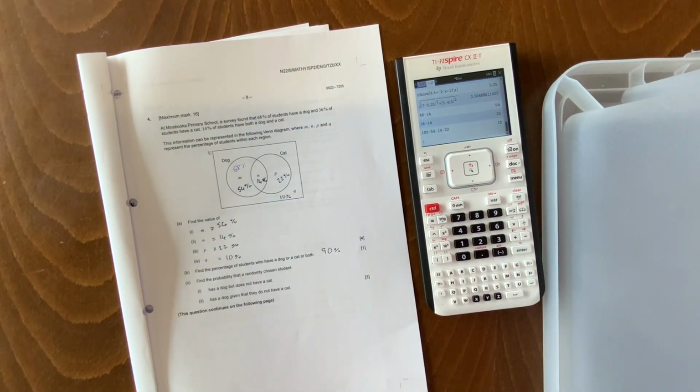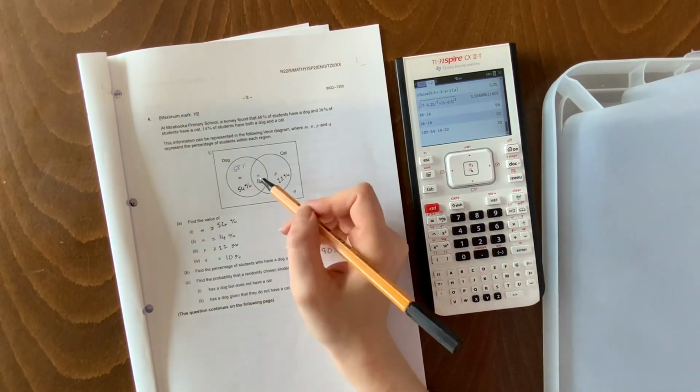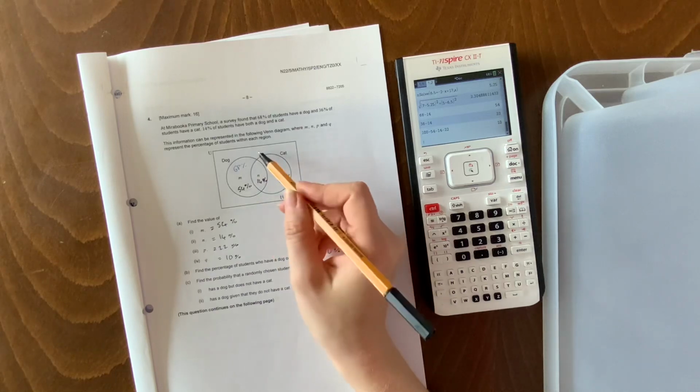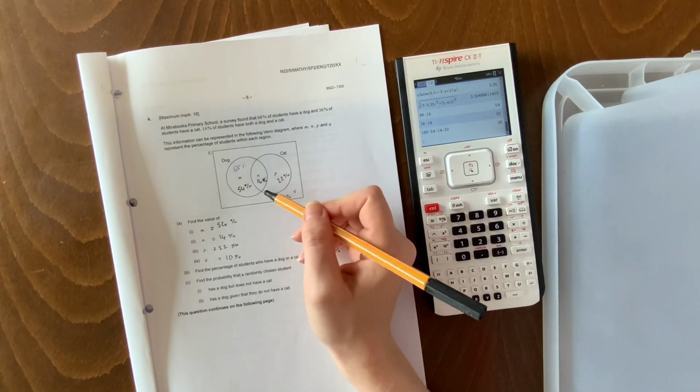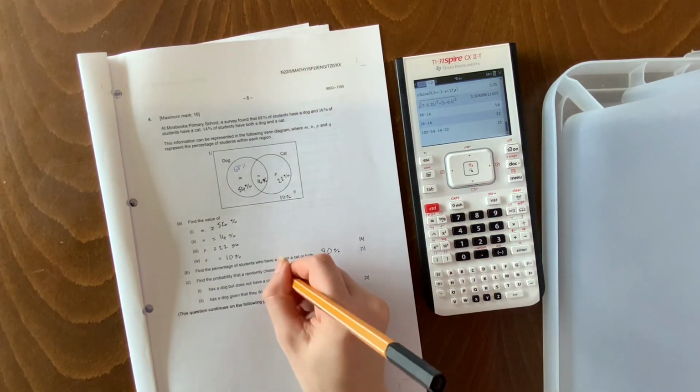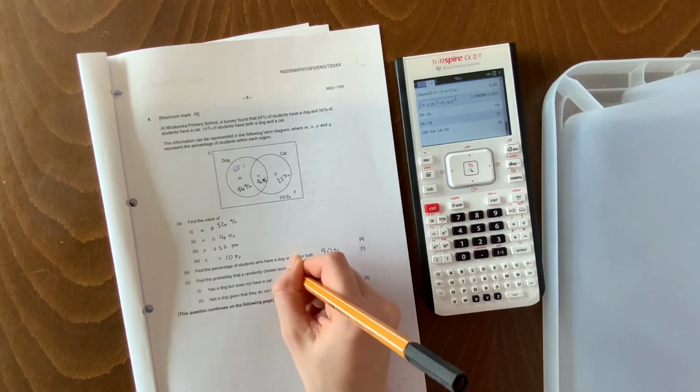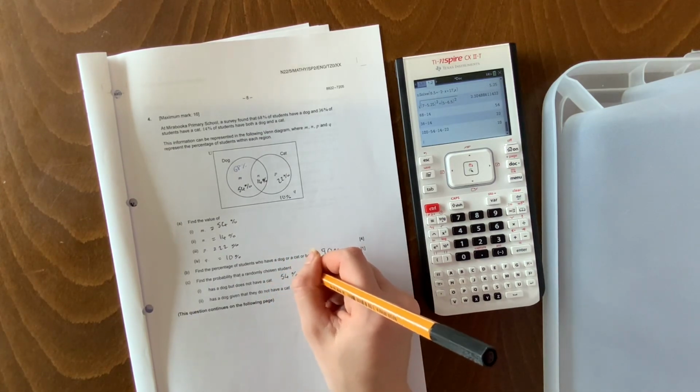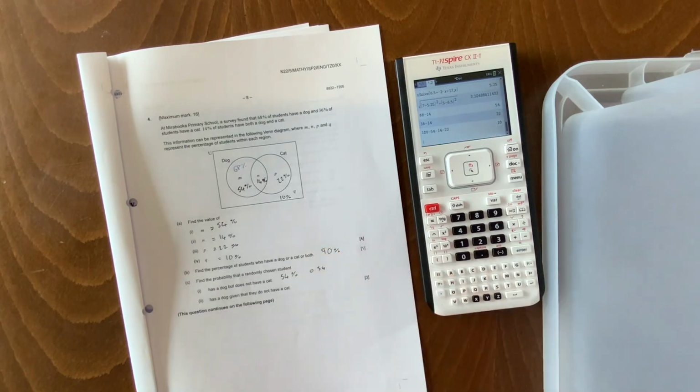And now it says find the probability that a randomly chosen student has a dog but does not have a cat. So if they have a dog, that's this entire circle, but they do not have a cat, so excluding these people, then that is 54%, or you might have written 0.54.